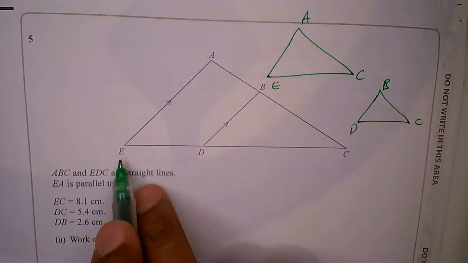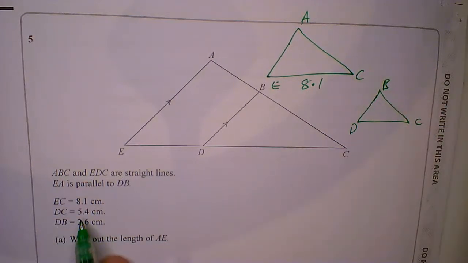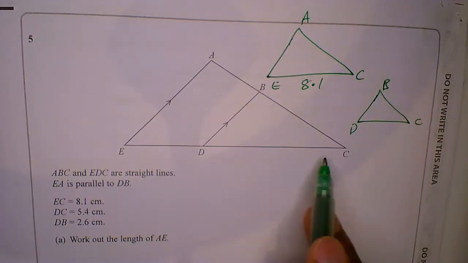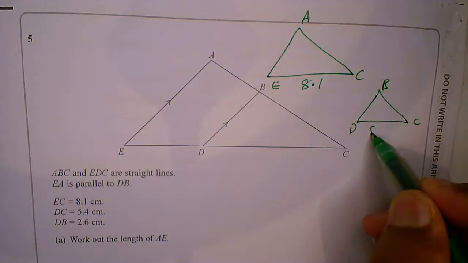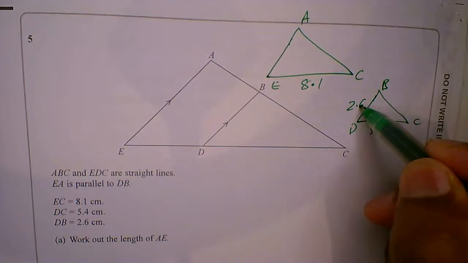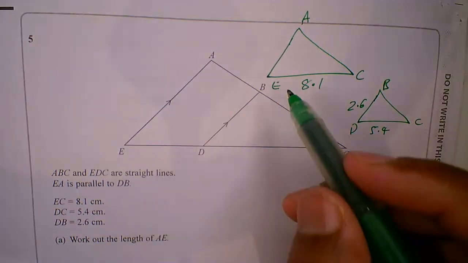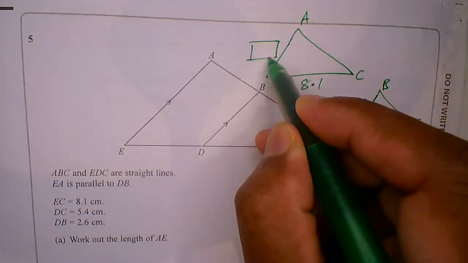E to C is the big one, 8.1. D to C, the smaller one, is 5.4. And then you've got D to B. D to B is this one here, that's 2.6. Work out the length AE. So AE is this one, your big one here.